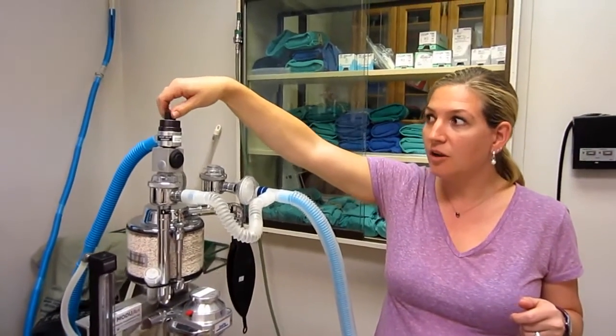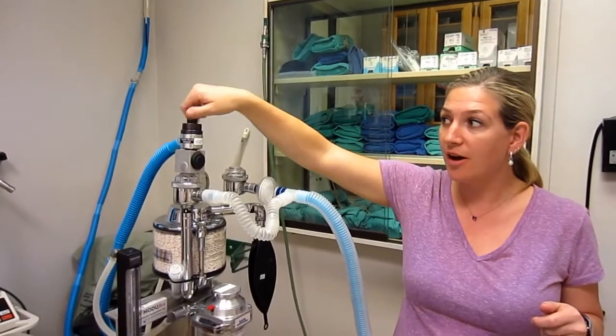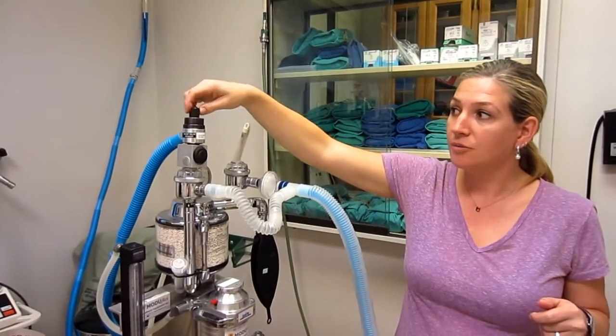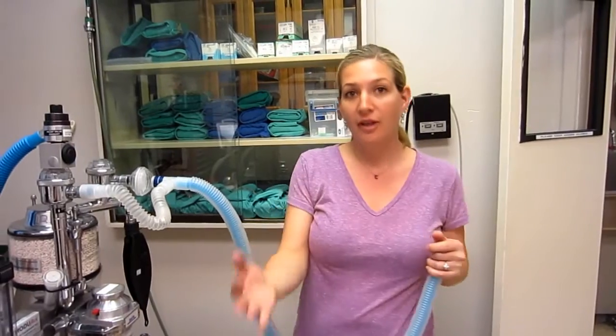But generally, anytime your patient is attached to this, your pop-off valve is going to be open so that it is allowing a more stabilized pressure so that your patient can easily breathe in, breathe out.